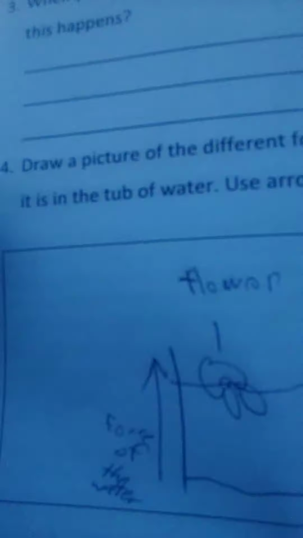There's our flower, so I've labelled it. Now, there's another arrow as well, which is gravity. Okay? And we're going to put another arrow there because gravity is working as well.